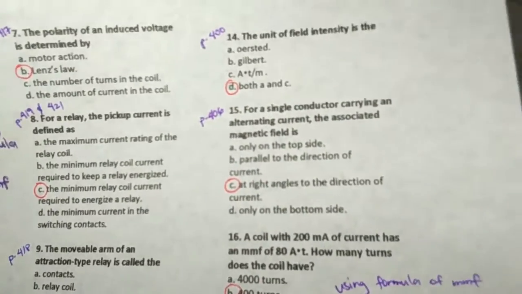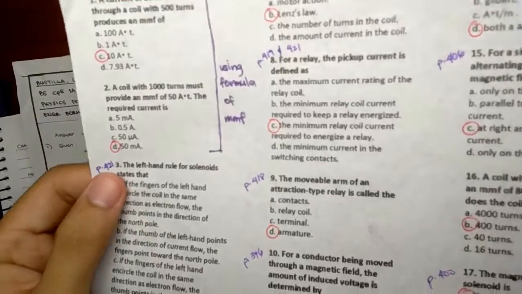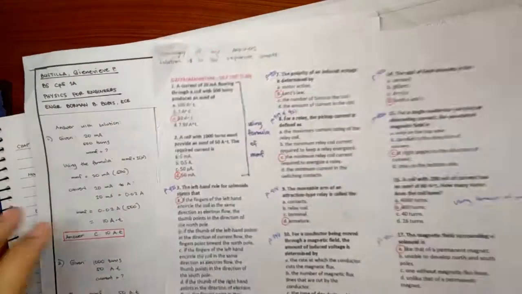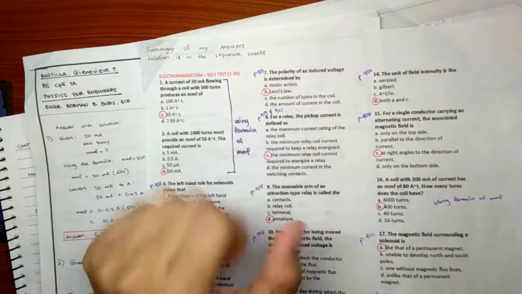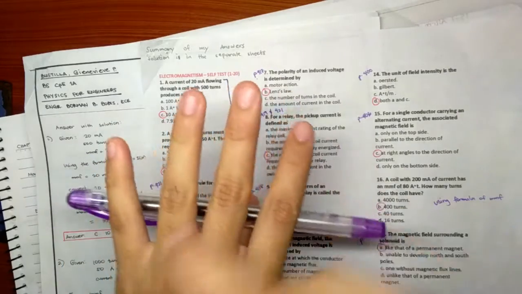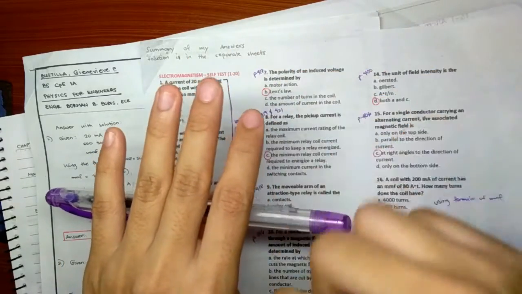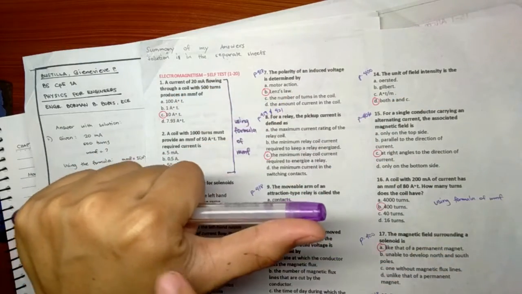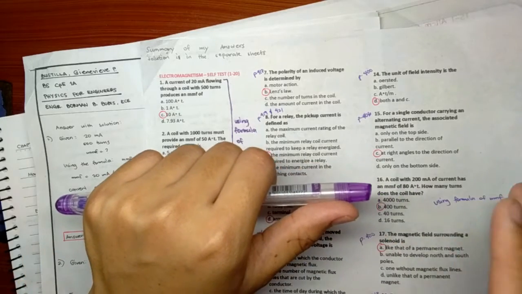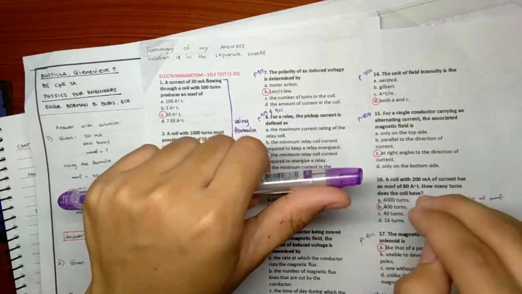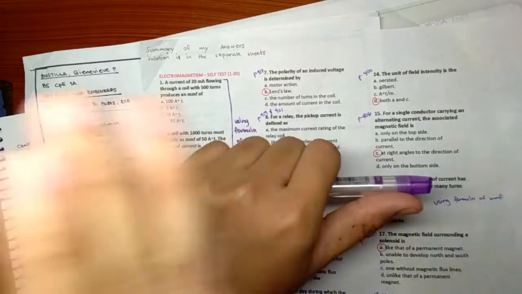Number 2 and number 16 are the same, using the formula of MMF. Then number 3, the left-hand rule for solenoid states that the left hand, like this. If we hold the solenoid like this, then our fingers show where the current flows. Once the thumb is like this, it indicates the direction of the pole. Where the thumb is, that is the north. Then of course, if the north is here, the south is here.